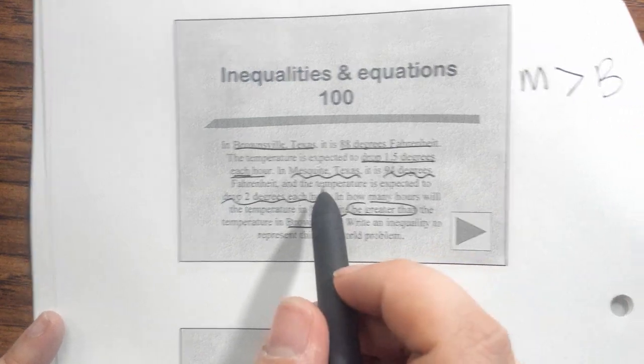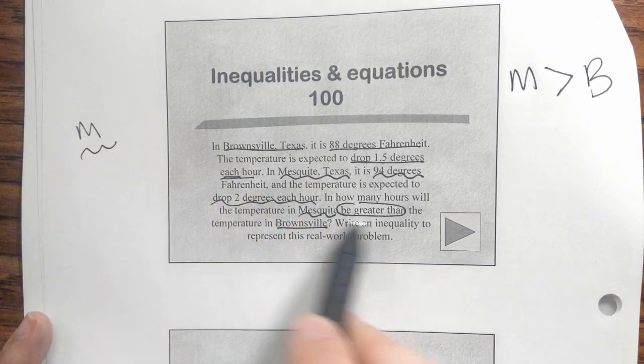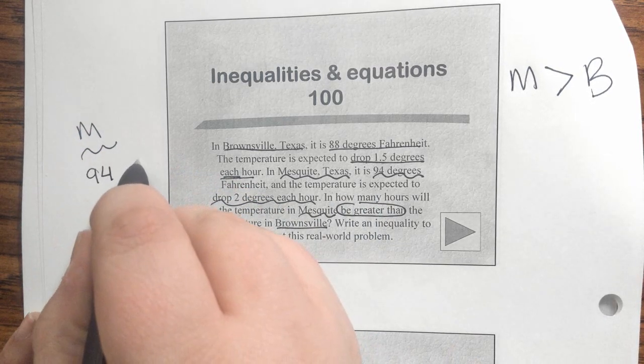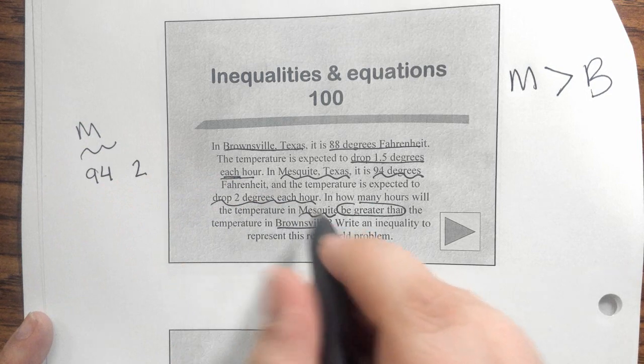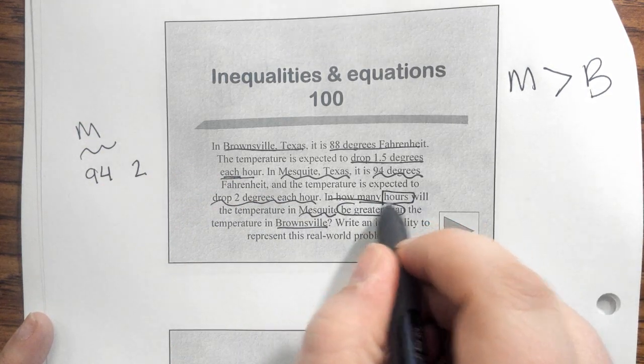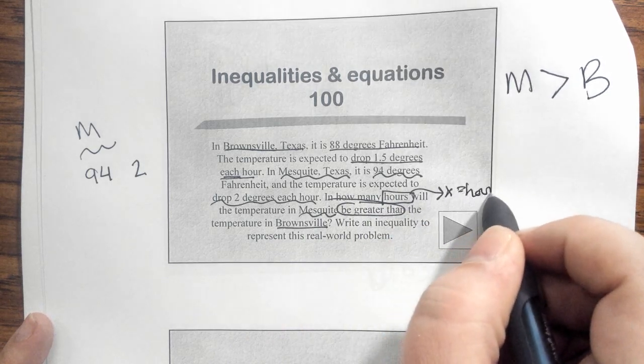Okay, so Mesquite was the stuff I had in the squiggly underline, and it starts at 94 and drops 2 degrees each hour. Since the question is asking in how many hours, the thing we don't know is hours. So x, our variable, will tell us about hours.